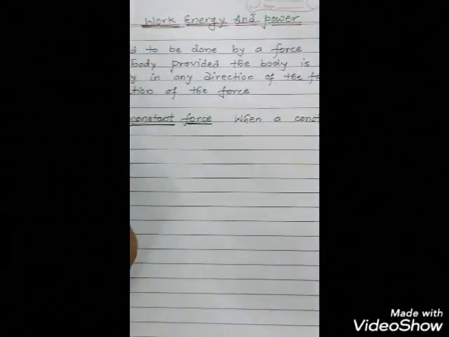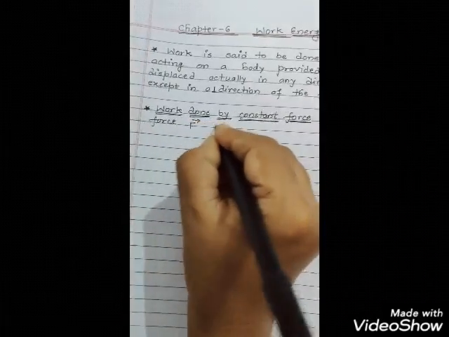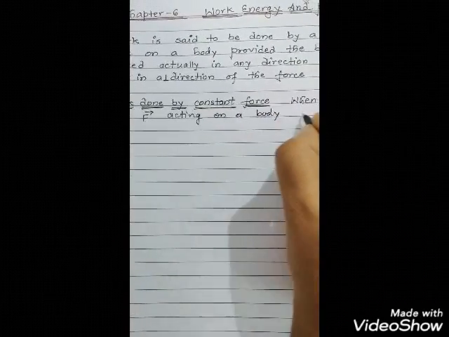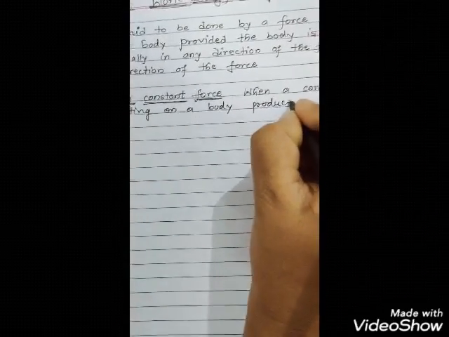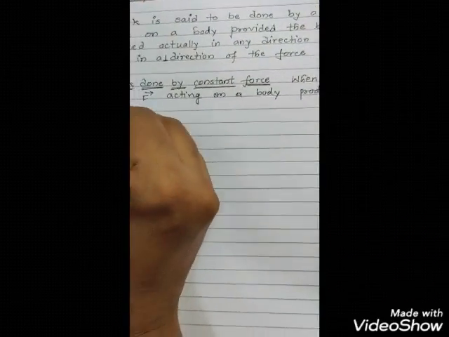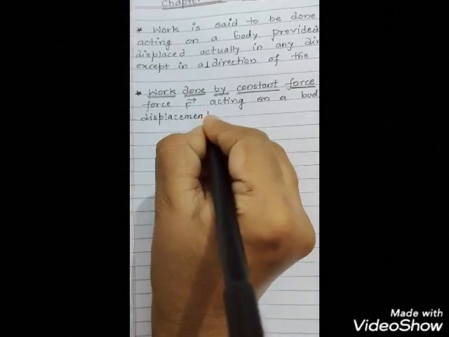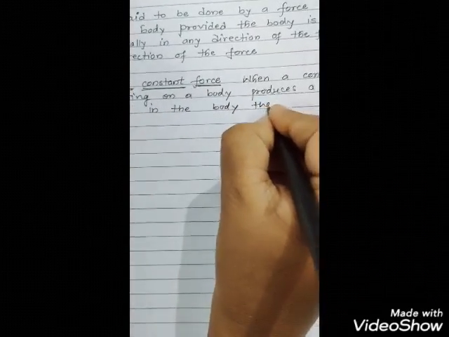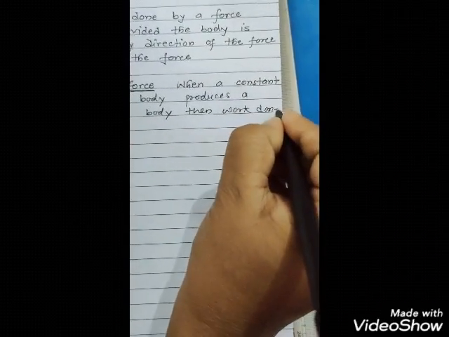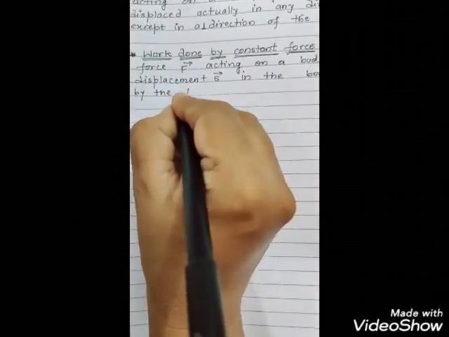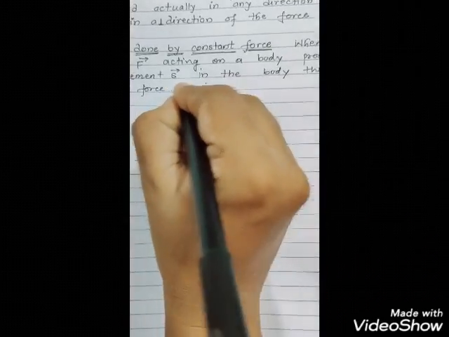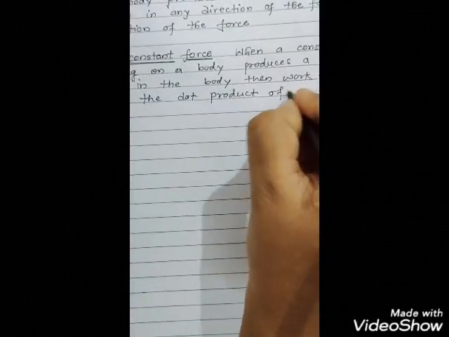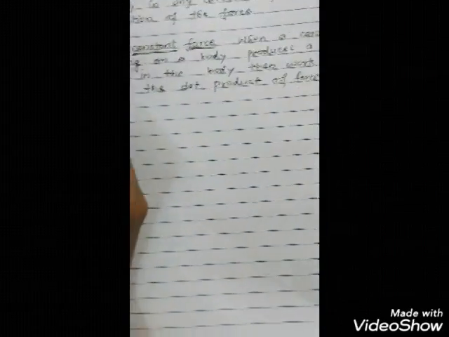So when a constant force, suppose F, acting on a body produces a displacement, suppose S, in the body, then the work done by the force is given by the dot product, as we have just seen, of force and displacement.